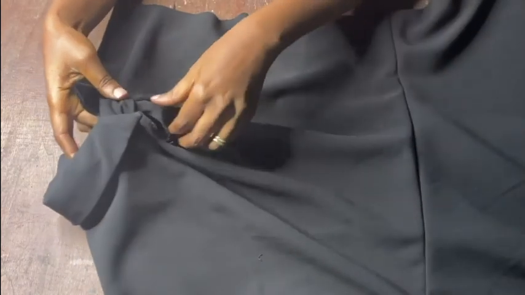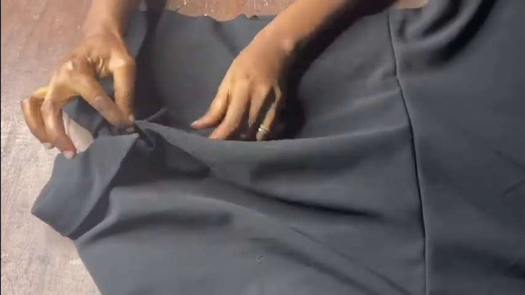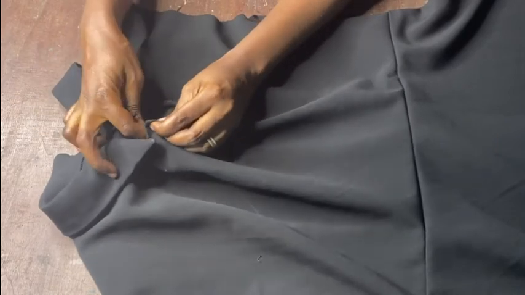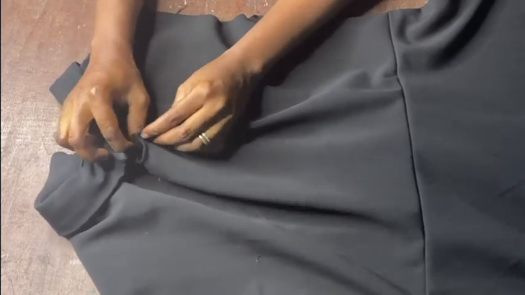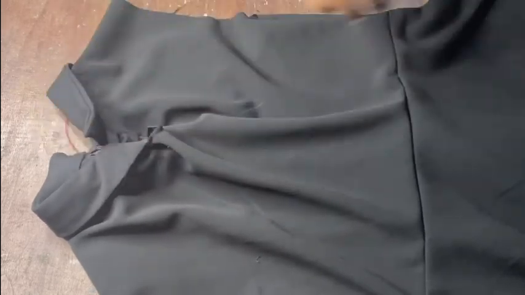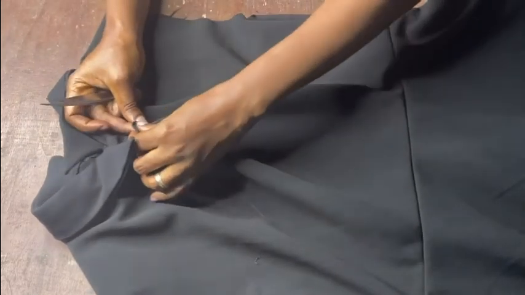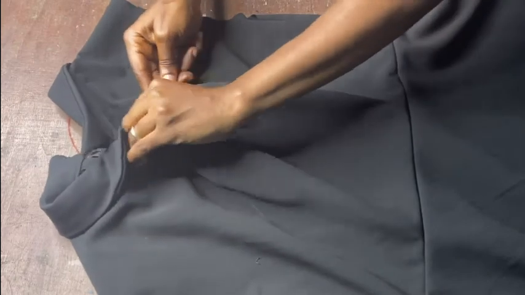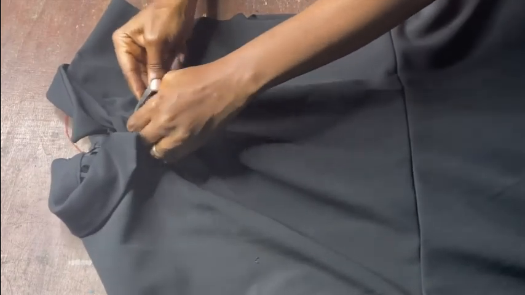After doing this, I will now insert this open portion into the knot of the tie. I will insert it like this. I will try to use my overlocker thread picker to make this process easier.